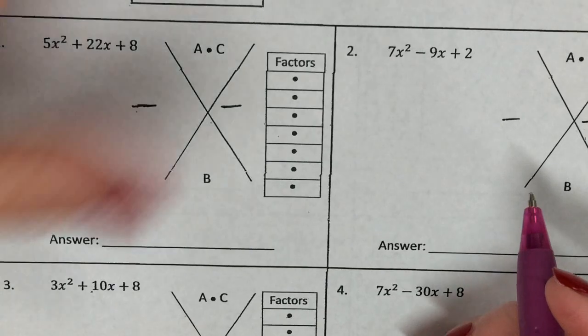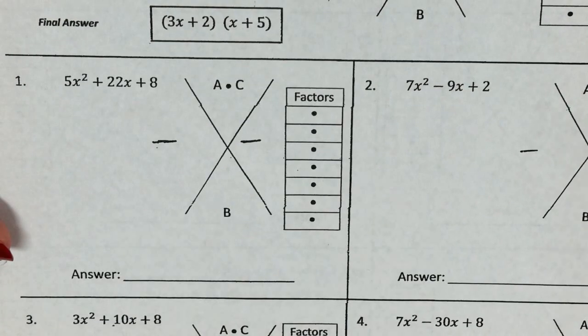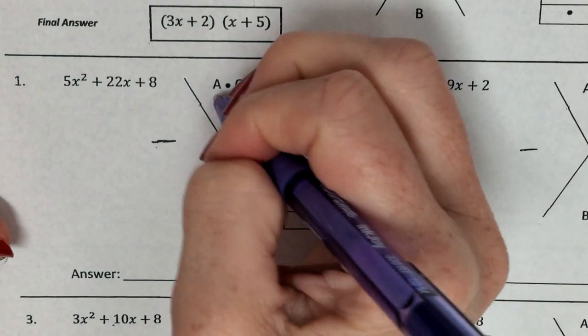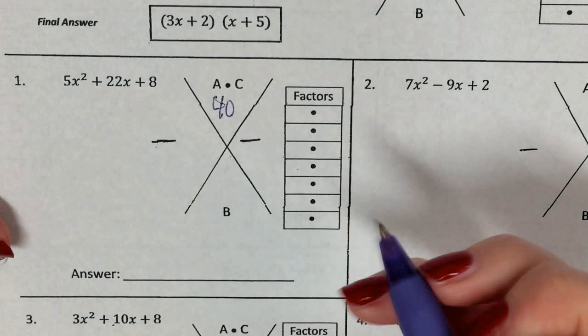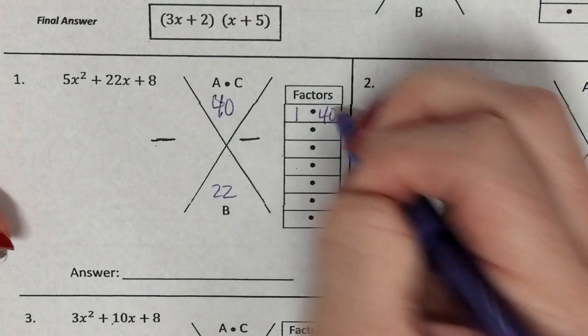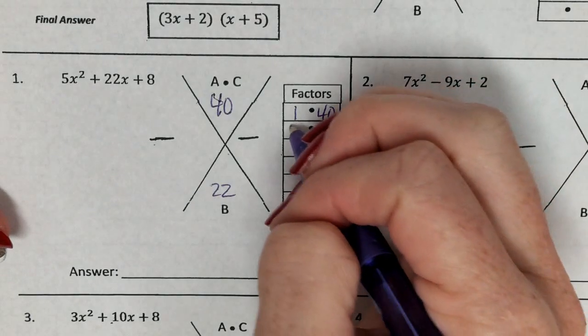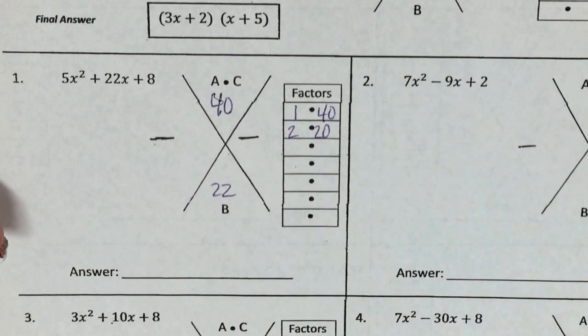All right, so let's do number 1. What is A times C? 5 times 8 is 40. And then I have B being 22. So I'm looking for factors of 40 that add up to 22. Well, I know that 1 times 40 is 40, but that will never add up to 22. And I know that 2 times 20 is 40, and 2 plus 20 is 22. So this is my answer.